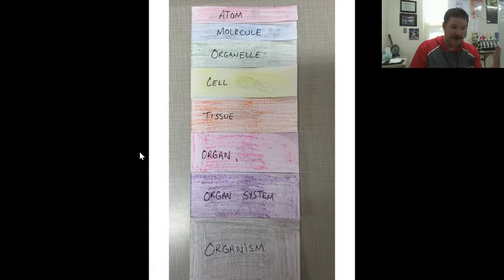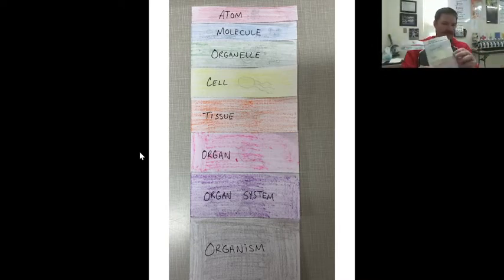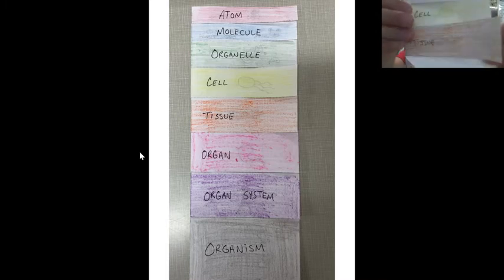And with this front page, what you're going to do is, in between each one of these sections on the dotted lines, you can cut along, kind of make them little flaps. So here's my finished product. So you're making these little flaps. And on the front part of all those little flaps, you're going to be putting down our levels of organization as we talked about them in class the other day.